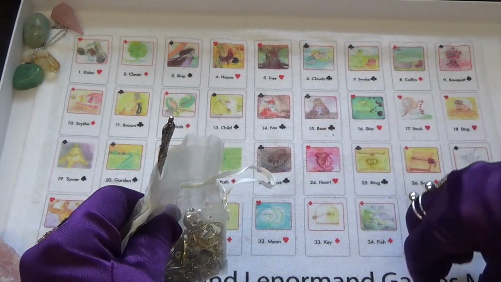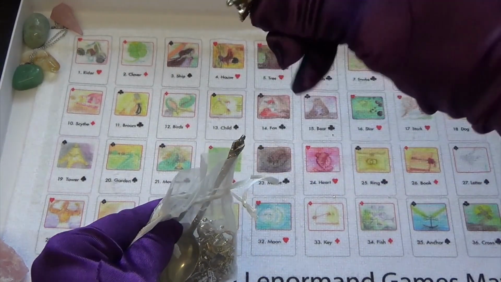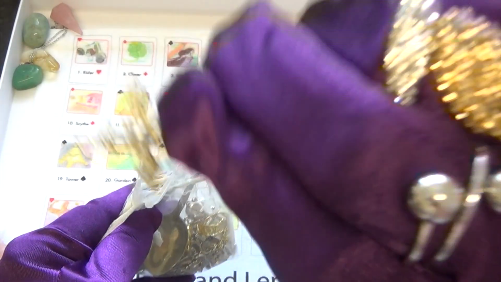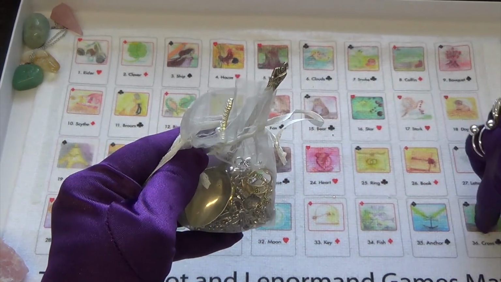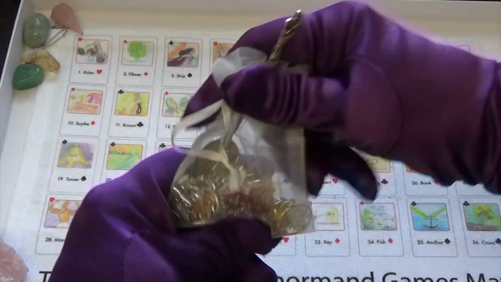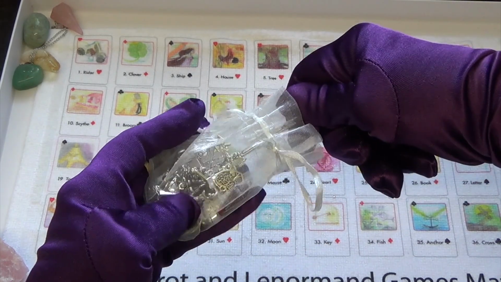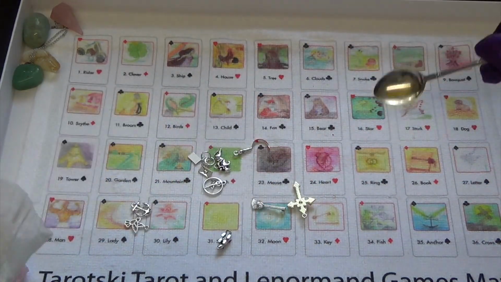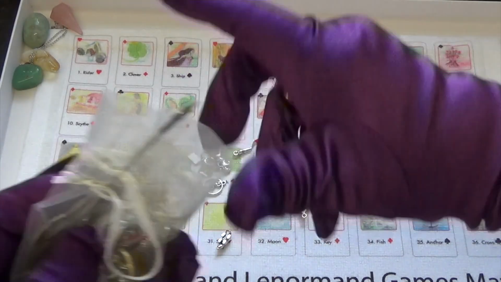Oh, one dropped out. Let's put that one back. Oh, look, we've got the crossing came out. The crossing means like a crossing. So, oh dear. Okay, I'm not sure that the person really wants to go abroad anyway. Anyway, let's have a look and see what we get here.